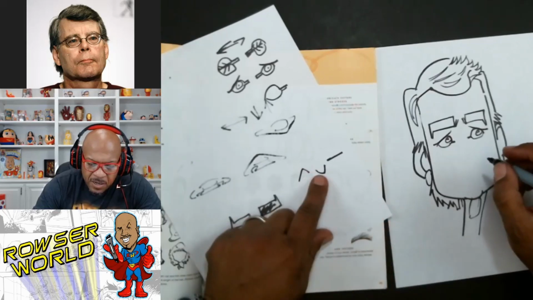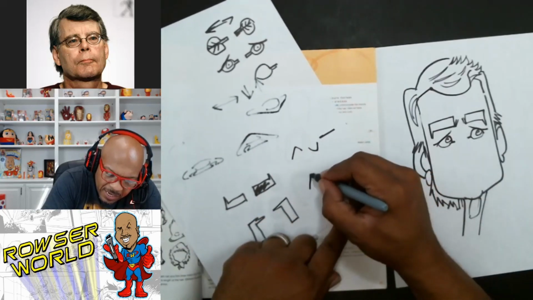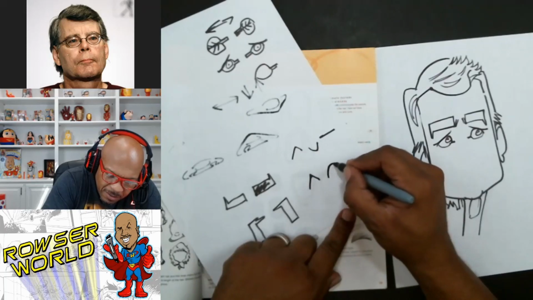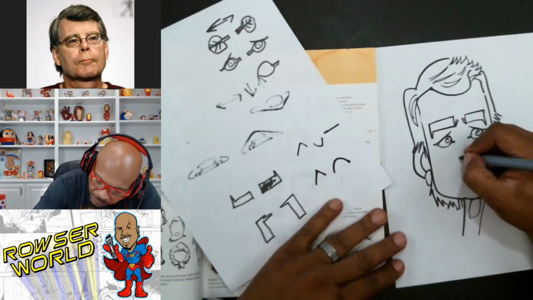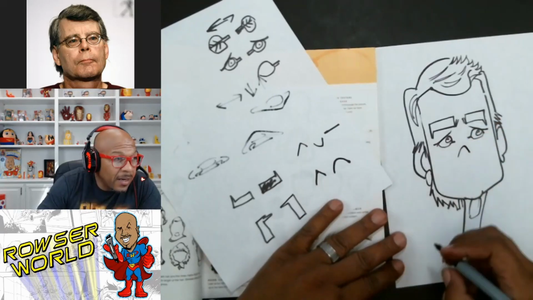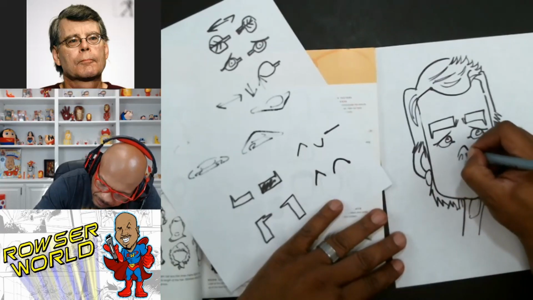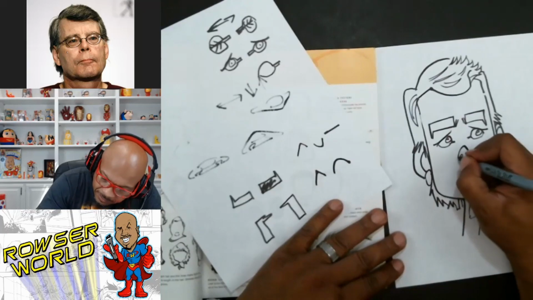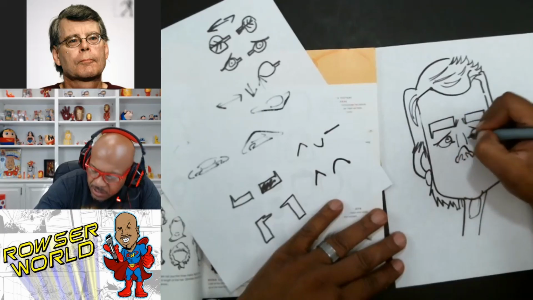But it's not a sharp up. It's going to be a round up like this. You see what I'm saying? So we'll do a round up like this. Then we'll put his nostrils underneath it, and then we'll put the bridge of the nose.